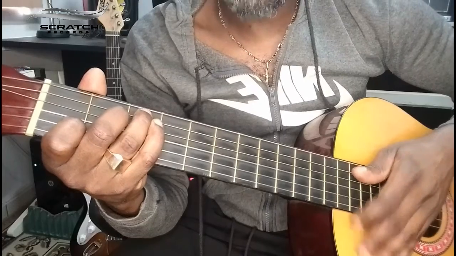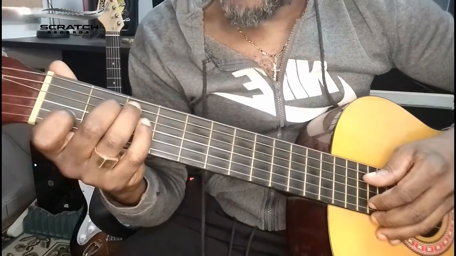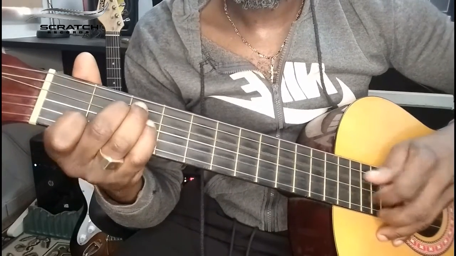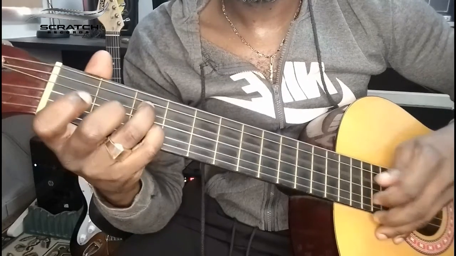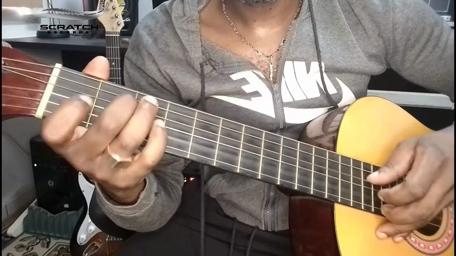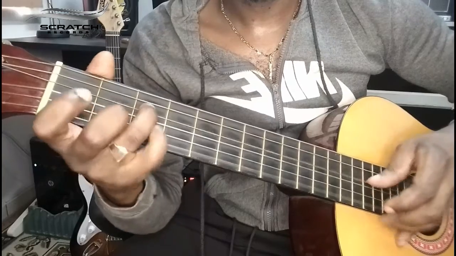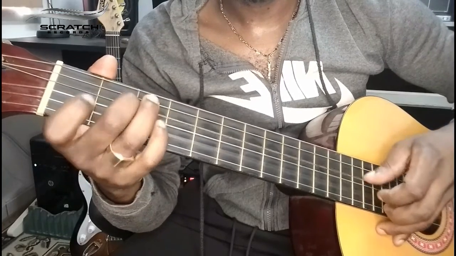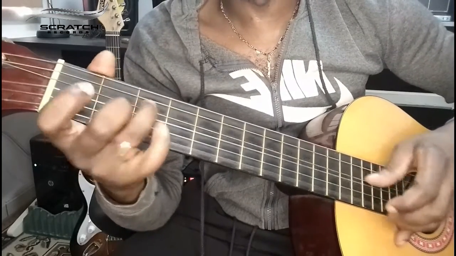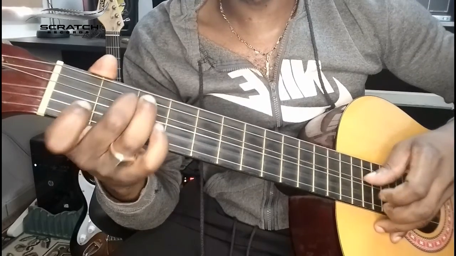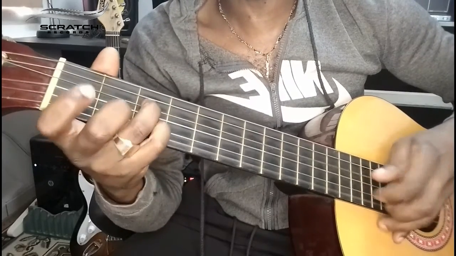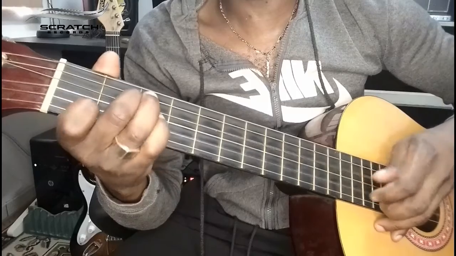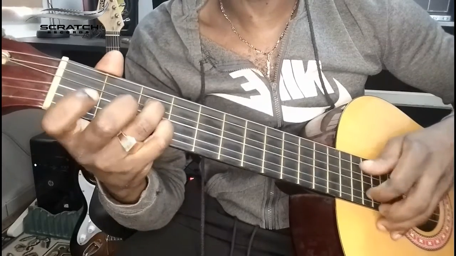So this is the solo, and now for the rhythm it goes like this. This is the rhythm. It's a loop. A loop means the song continues. It goes round and round, just like music, from C to C.